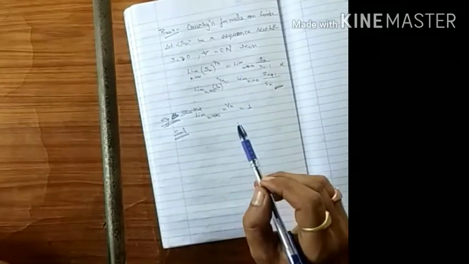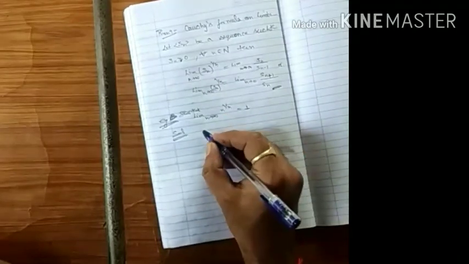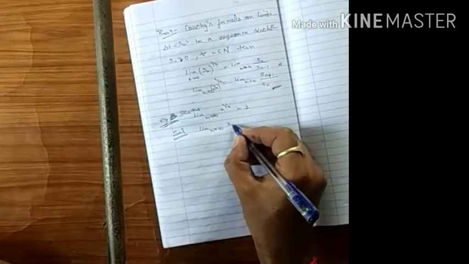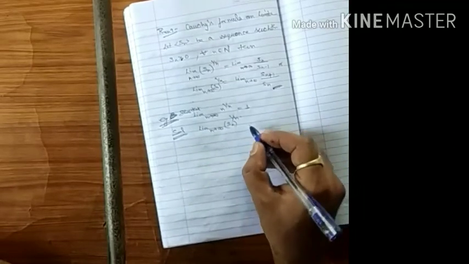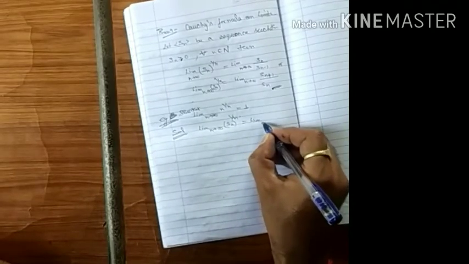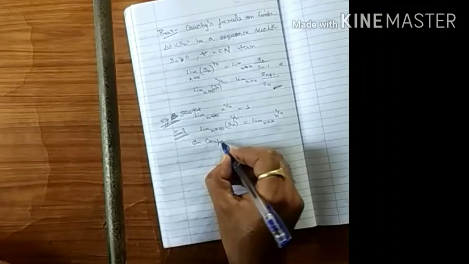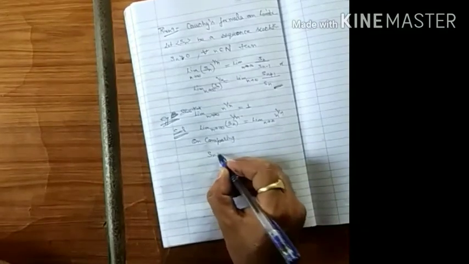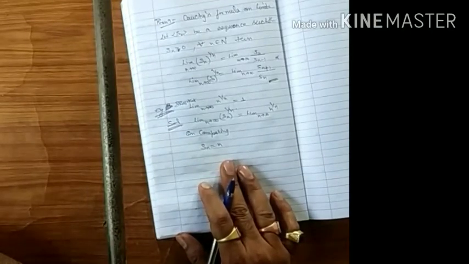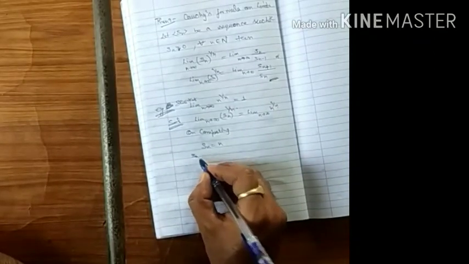Here in this question we have to understand that this is of the form Sn whole power 1/n. On comparing limit of Sn^(1/n) with limit of n^(1/n), here Sn is n, and accordingly we have to calculate S(n+1)/Sn.